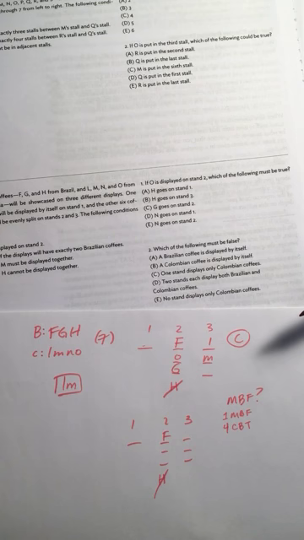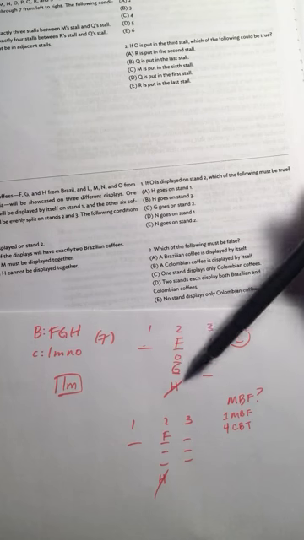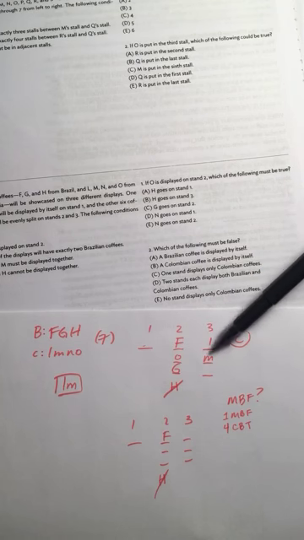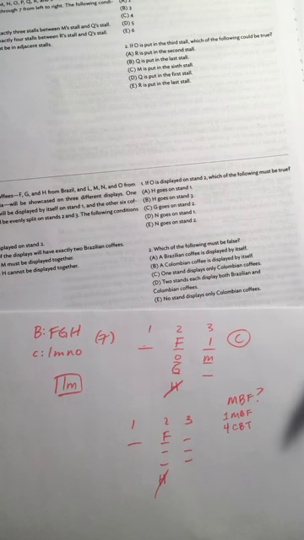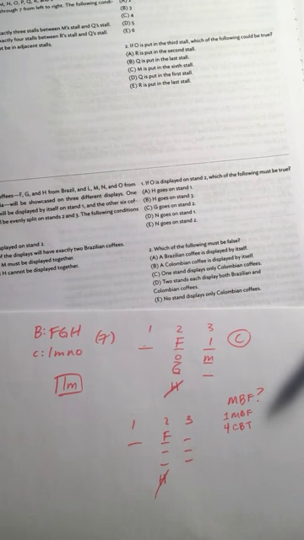2 stands each display both Brazilian and Colombian. Yeah, that's possible. So we could have 2 and 3, right? Where 2 displays 2 Brazilian, 1 Colombian, and 3 displays 2 Colombian and 1 Brazilian. Like we could put H here, and that would be fine for D. So E is going to be the one that causes problems.